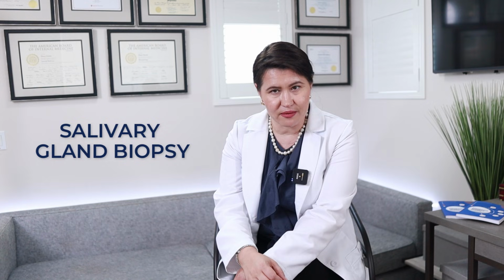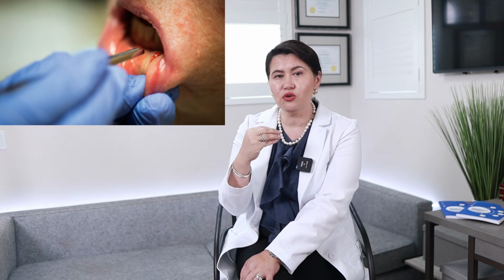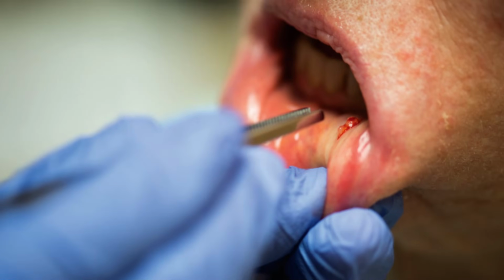A salivary gland biopsy is an important tool to diagnose Sjogren's disease, especially when other signs of autoimmunity are absent. The biopsy is usually taken from a normal-looking part of the lower lip and should contain at least 4 lobules of salivary gland tissue for a reliable evaluation. Now, the key feature to look for in this salivary gland biopsy is the focal lymphocytic sialoadenitis, which means that they will look for a cluster of lymphocytes which are gathered together around the salivary gland ducts.